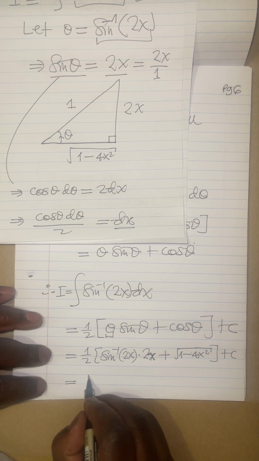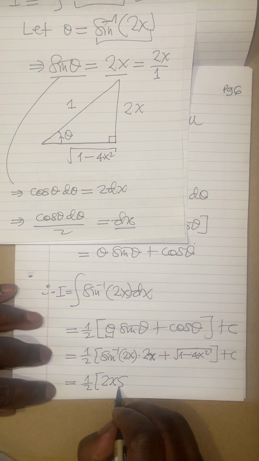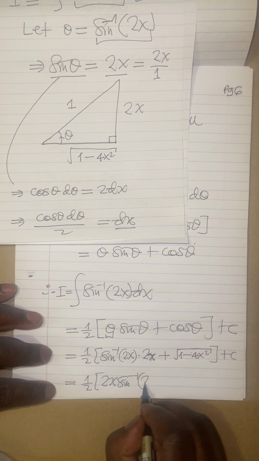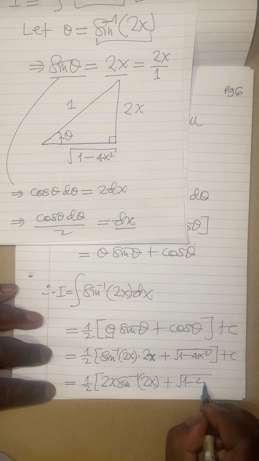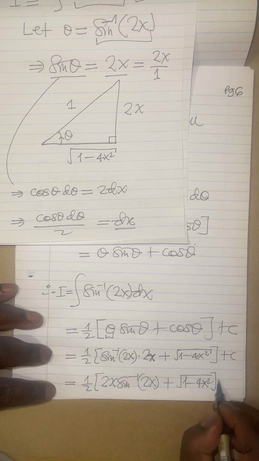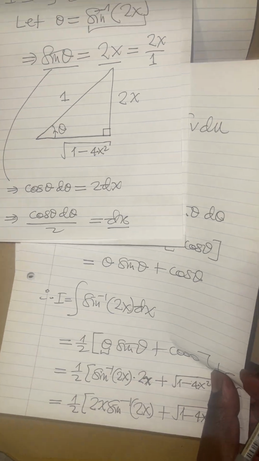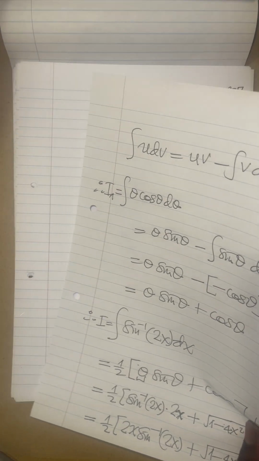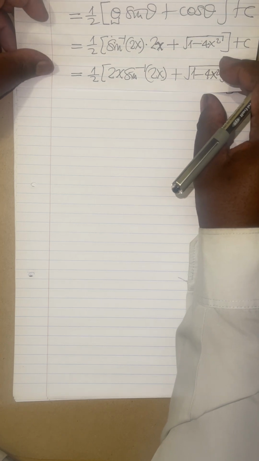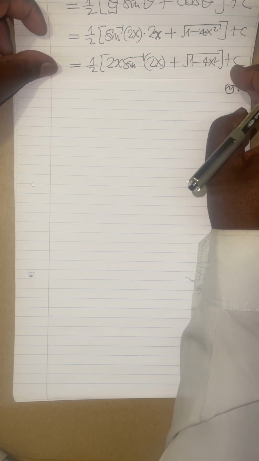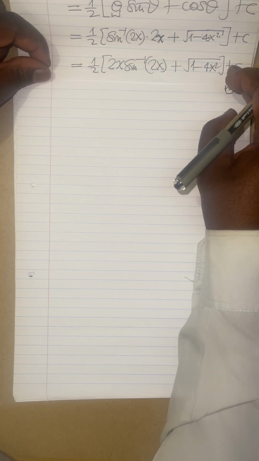Now, let's rewrite this part here. This is going to be 1 over 2, and then I'm going to have 2x sine inverse of 2x plus square root of 1 minus 4x squared plus c. Let me complete this on page 7. Completing this, of course, this is a definite integral. We have to evaluate the integral. If we continue it here, I hope you can see what I'm writing there. Yeah, you can.